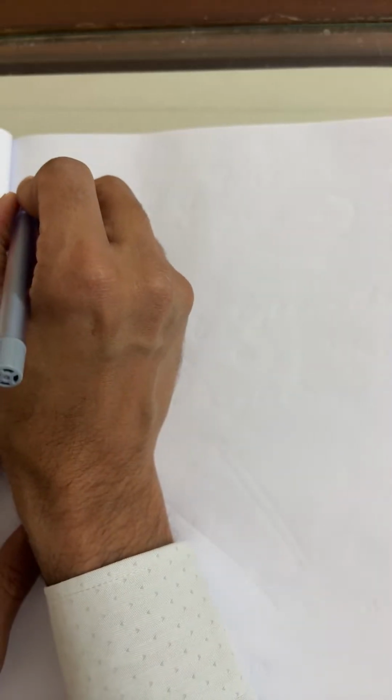I'll discuss only problems based on plane mirrors, right? So have a look, just note it down. It's a multiple correct answer question, which means more than one correct answer. So students, for today's class, this is the first question.